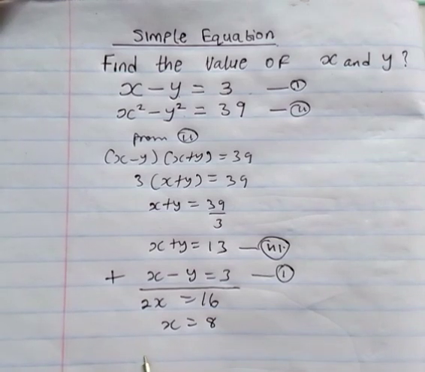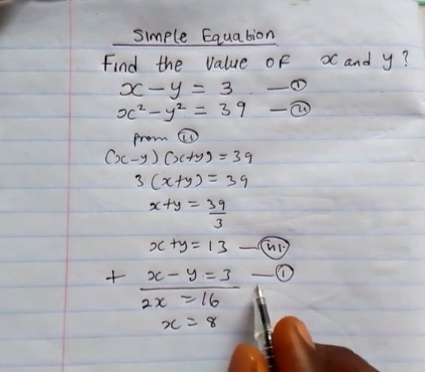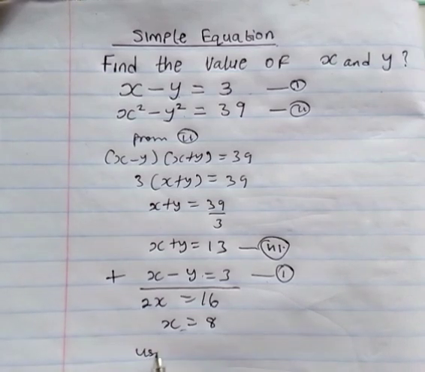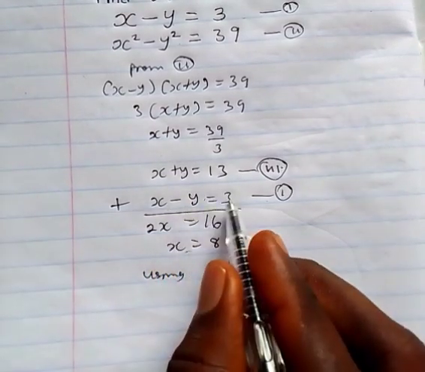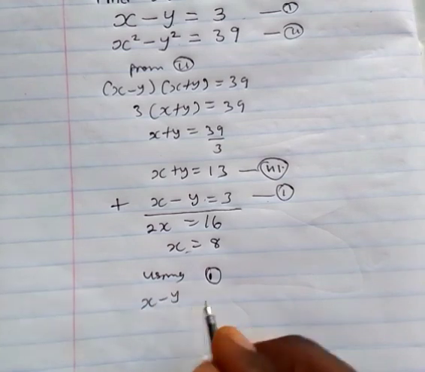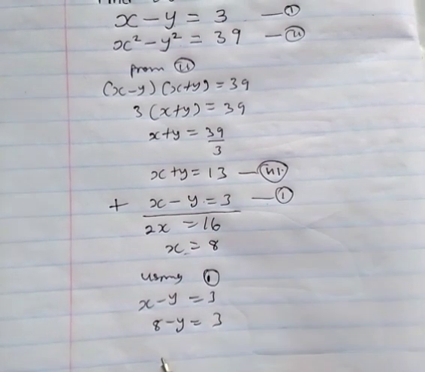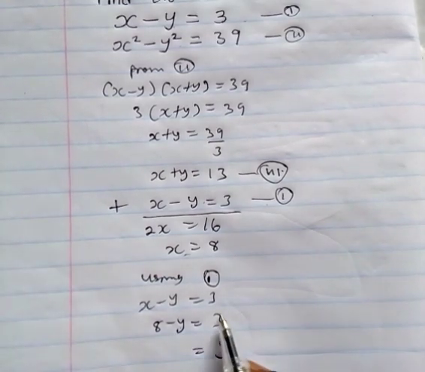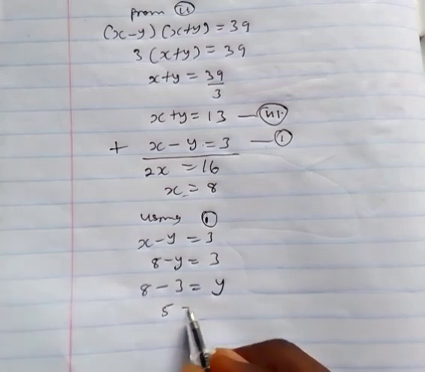Now to find the value of y, we can either use this equation or this equation. So let's use equation 1. Since x equals 8, using equation 1, we have x minus y equals 3. Our x is 8, so we have 8 minus y equals 3. When this y goes to the right side, we have positive y. And when this 3 comes to the left side, we have 8 minus 3, in which we have 5 equals y.